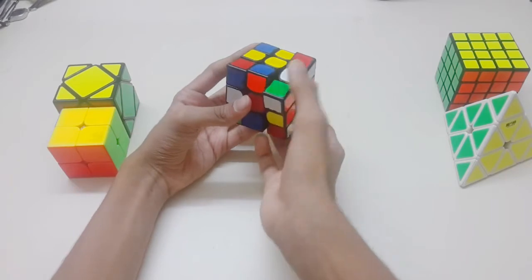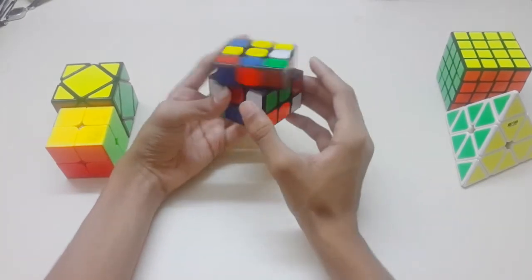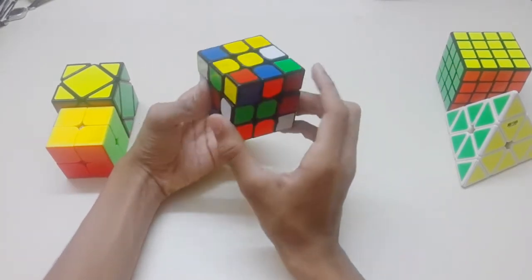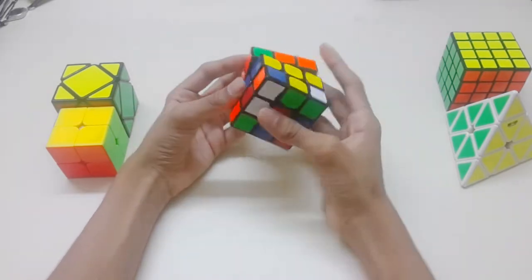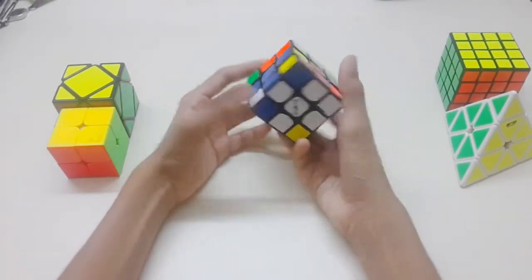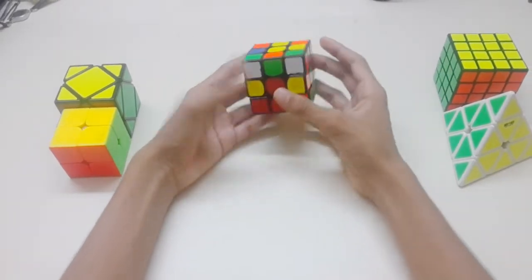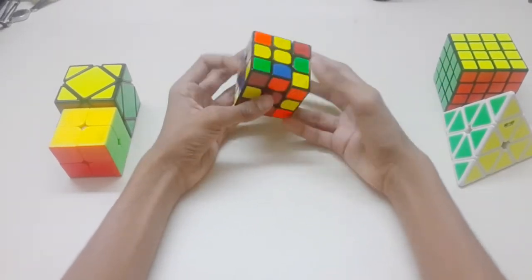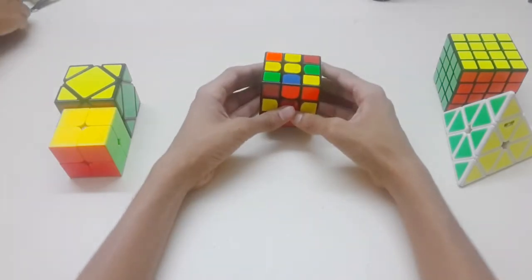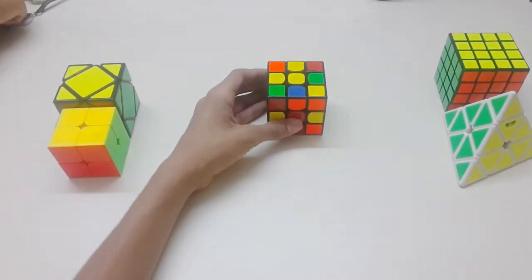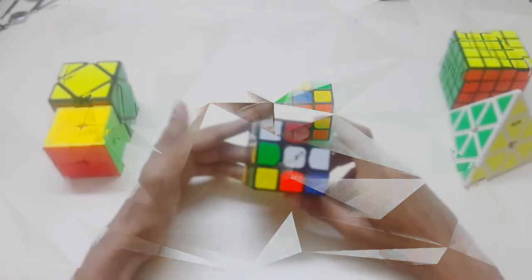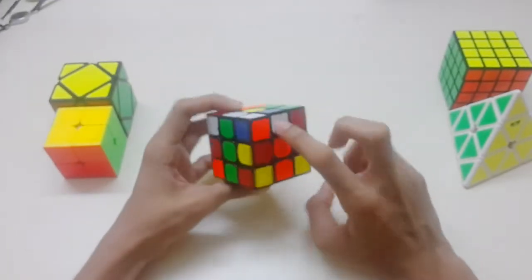So we can do like this. Bring this down, pair them up like this, and now I solve the cross within 10 moves. And you should remember that you should not take more than 10 moves to solve the cross. The maximum is 9. Now let's do some example solves for the cross.